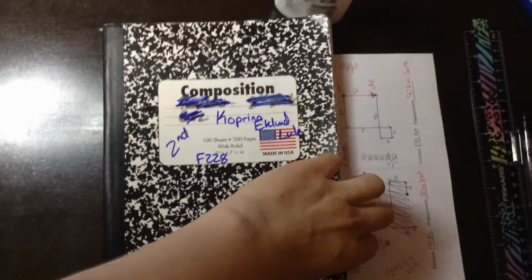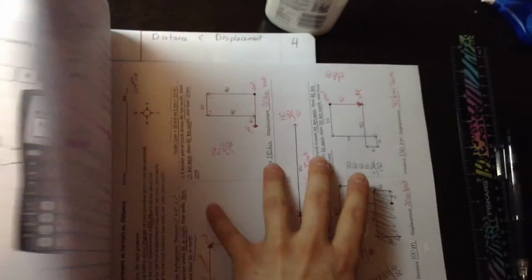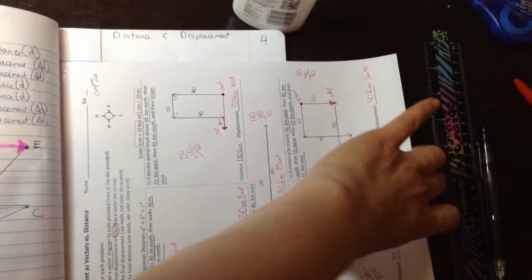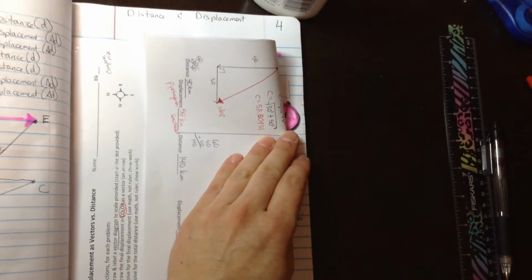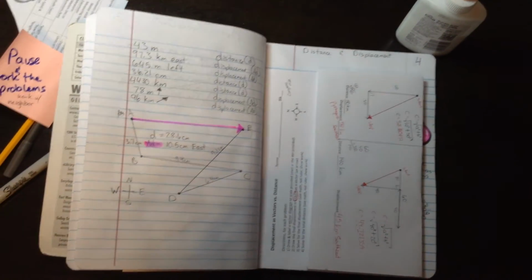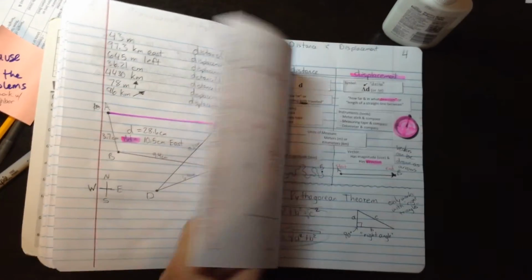Give it its 15 seconds. Let it sit for its 15 seconds. And then you take that page and you just fold it so that it stays in. You fold it and tuck it in like that. So this is what your distance and displacement is going to look like in the end. And that worksheet is now a part of that page.